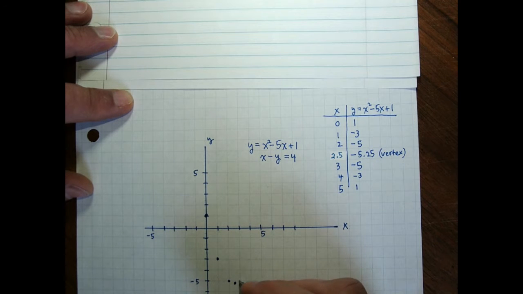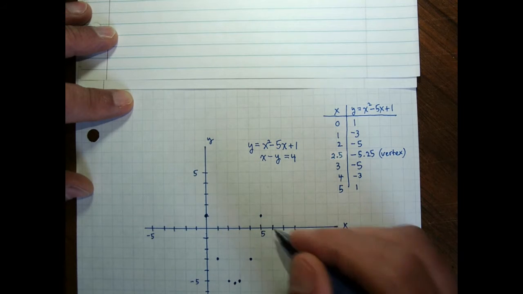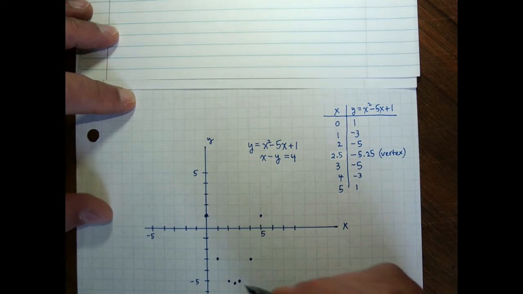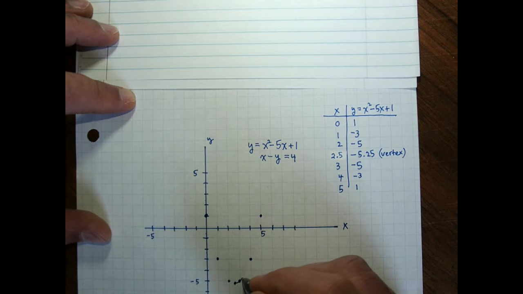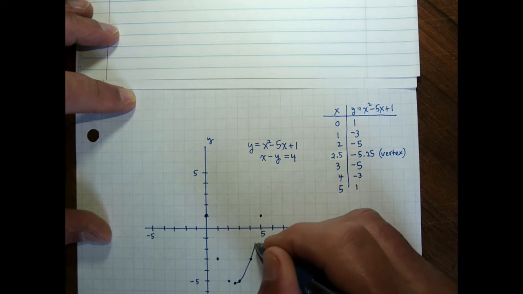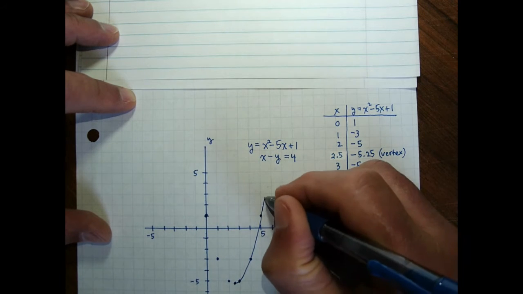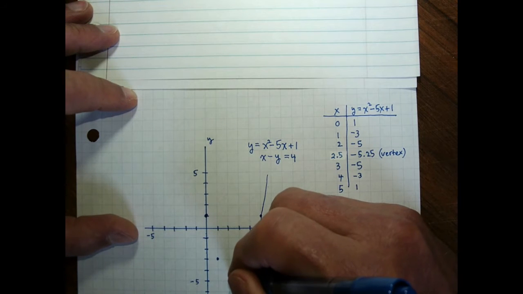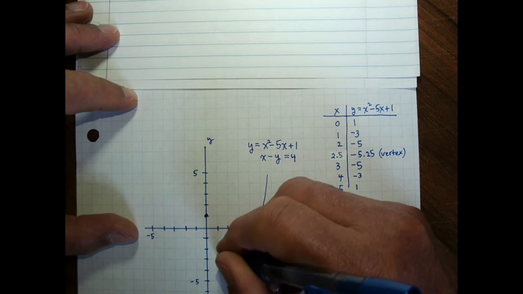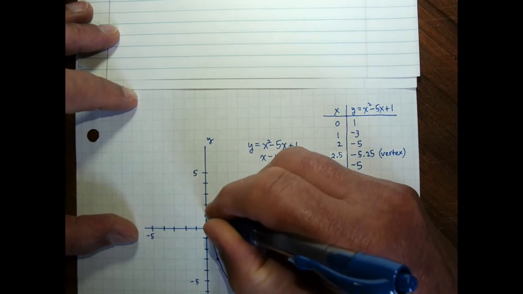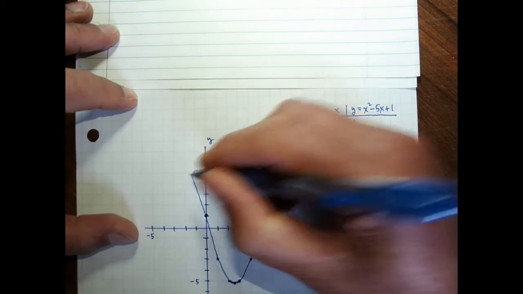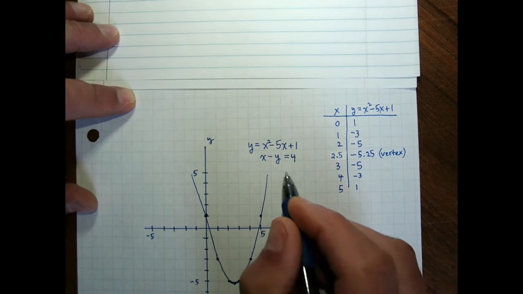Then I have (3, -5) again, (4, -3), (5, 1), and I think that's enough points here for me to be able to draw this quadratic. I did not find the x-intercepts. I don't need them here. So there's the quadratic function.